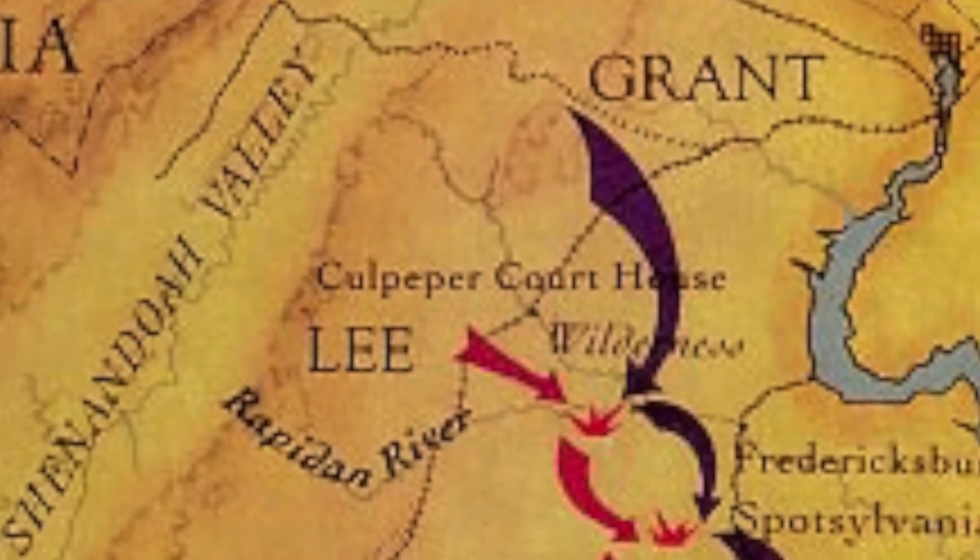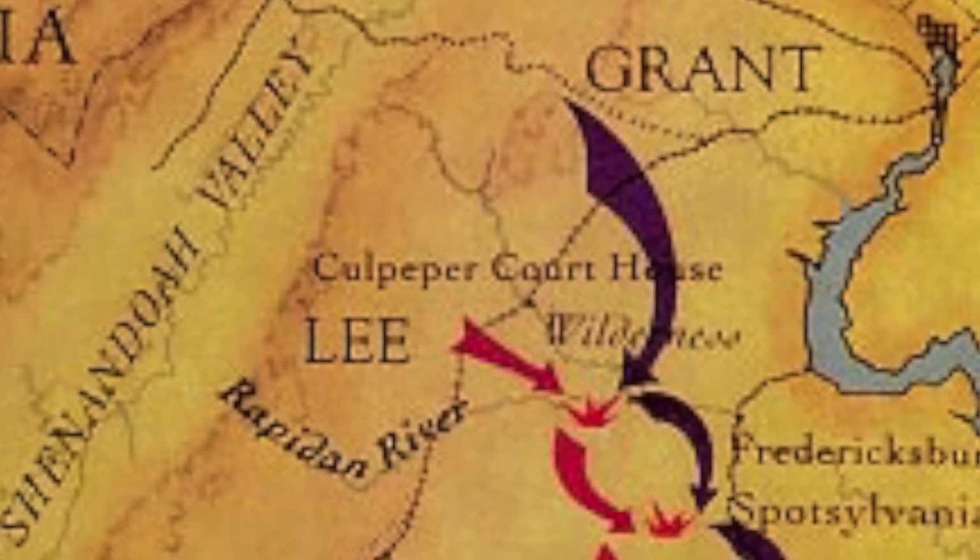The Army of the Potomac moving south against Richmond, with Lee and the Army of Northern Virginia trying to protect Richmond and at the same time trying to destroy Grant's army. A series of truly horrific battles are fought here. First in the wilderness, where Grant is handled very roughly by Lee. Both flanks are turned. He nearly has his lines of communication cut off.